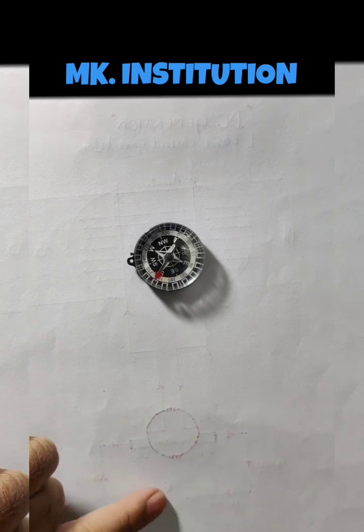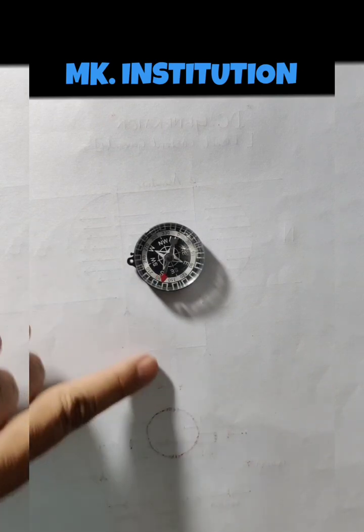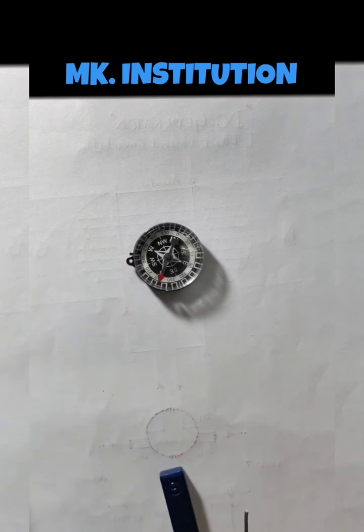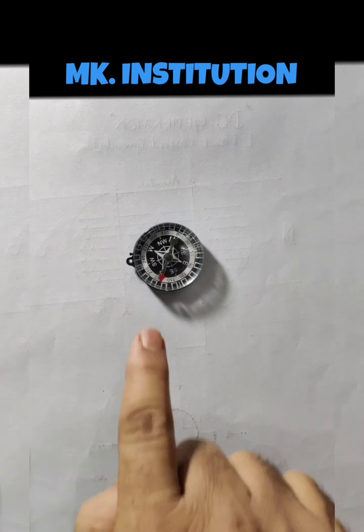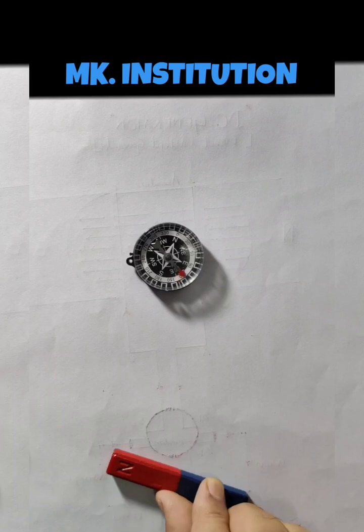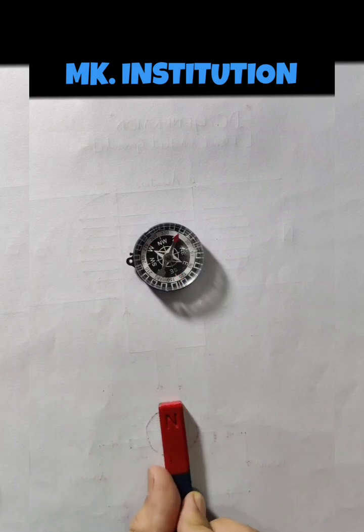Now if I take it here, there is no chance. That means wherever the needle is moving, this complete area is called a magnetic field. Clear? This all area is called a magnetic field. Now if I change the direction, then the needle also will change. See, the needle also has changed here.